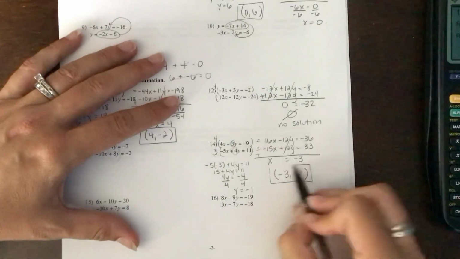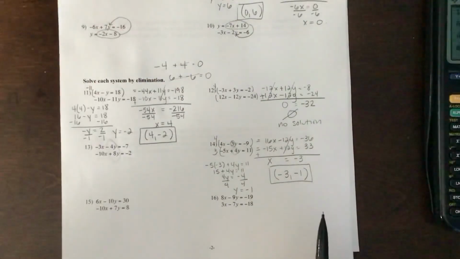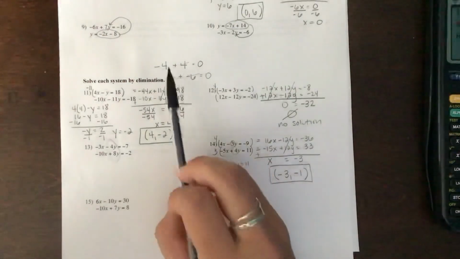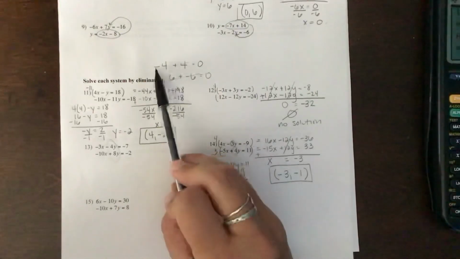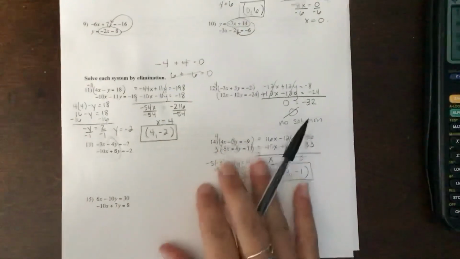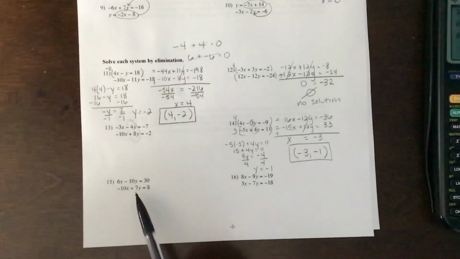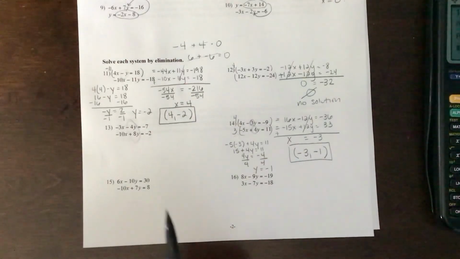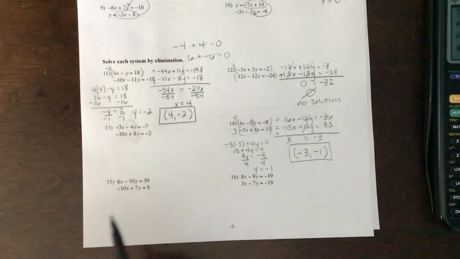Okay, so again, all you're trying to do is cancel out either the coefficients in front of the x or the coefficients in front of the y. In order to do that, they must be the same number but opposite signs, one negative, one positive. And so you can multiply your equations by whatever you need to multiply them by in order to make that happen.